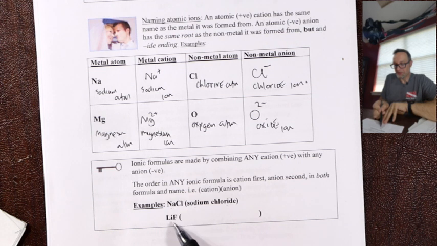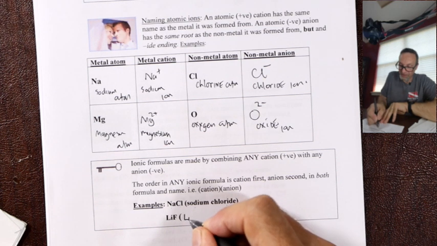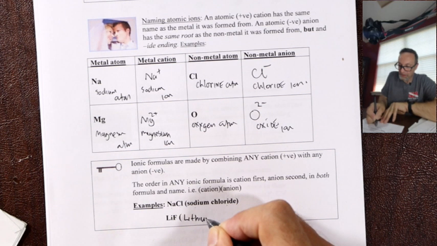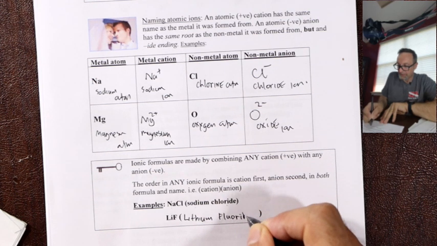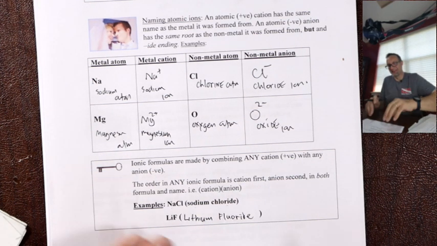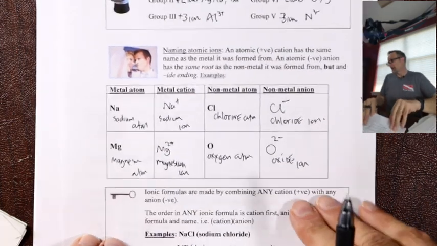So sodium chloride, just run the names together, sodium ion, chloride ion, nice and easy. What's that? Hopefully you got it, nice and easy. Lithium ion, fluoride ion, like flower but switch U and O, all right. Okay, so there we go.